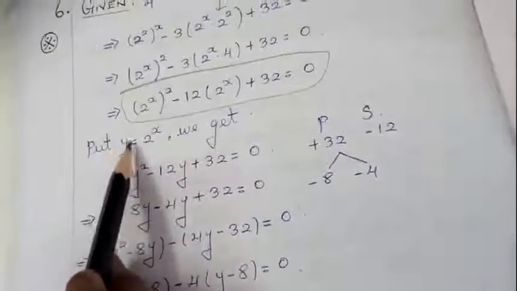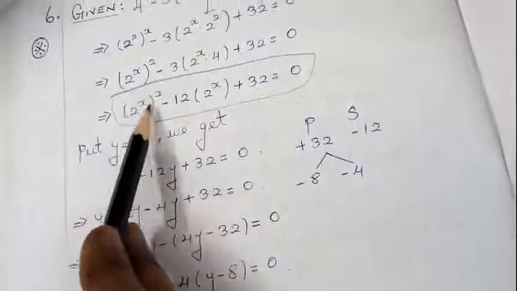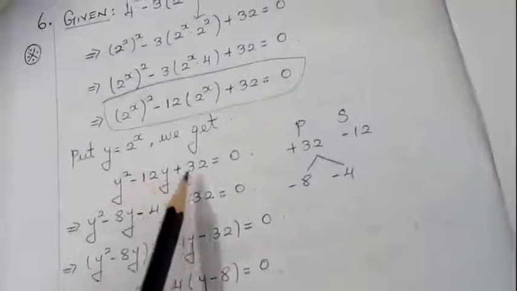Put y equal to 2 to the power x, we get: wherever I have 2 to the power x, I replace it with y, so y square minus 12y plus 32 equal to 0.